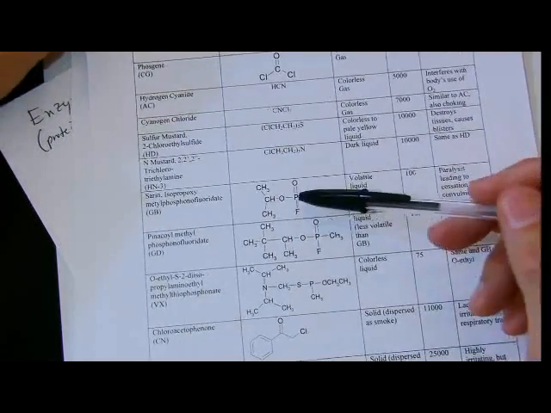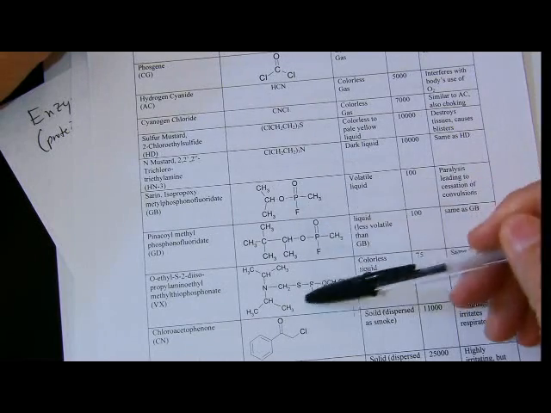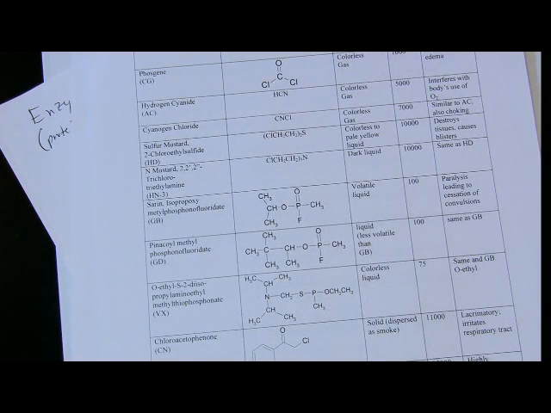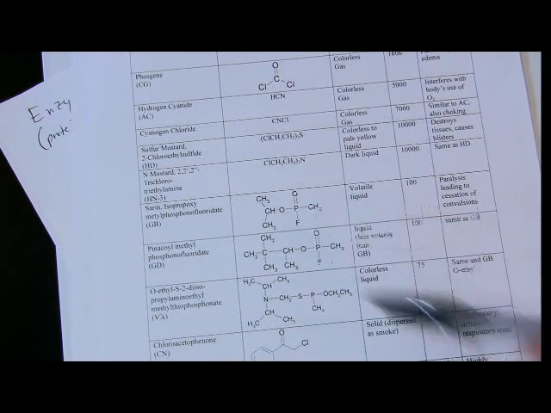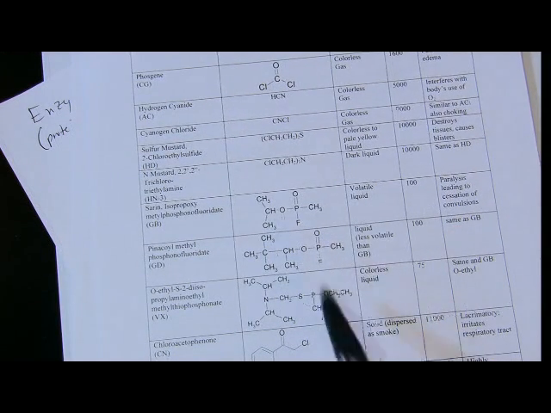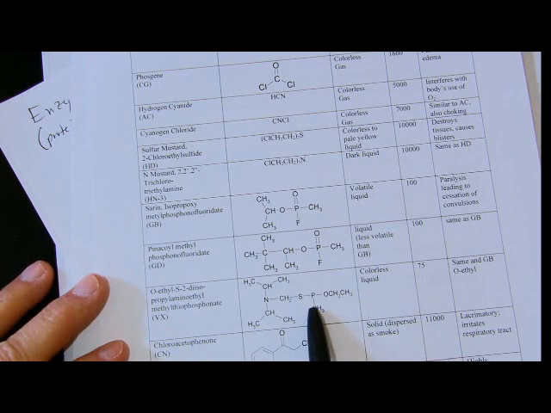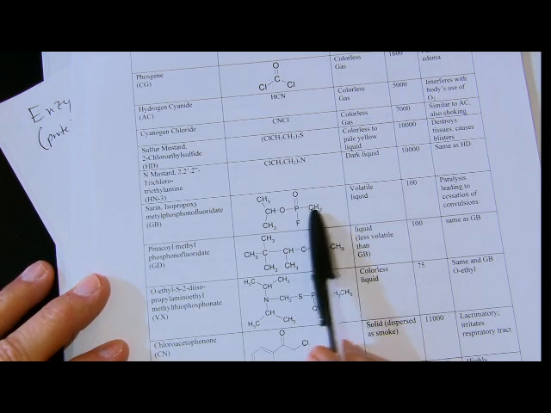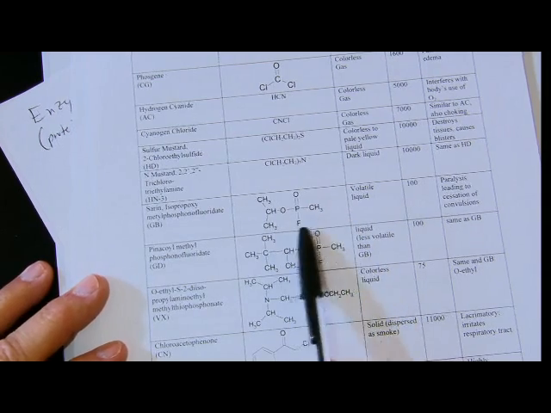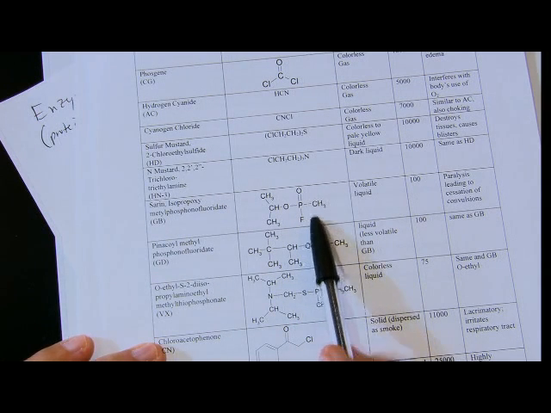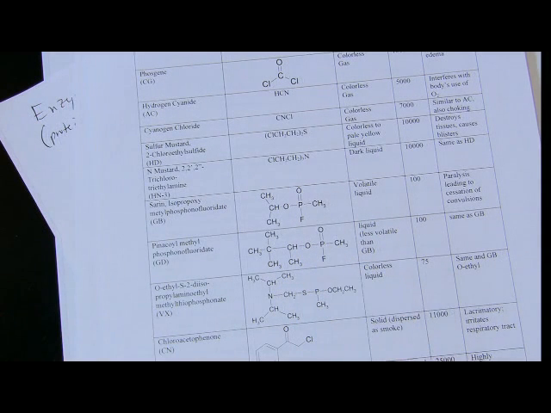Then there's these ones that have phosphorus in them. Right? Those are the nerve agents. That's what's common in nerve agents is a phosphate group, which is replaced with, let's see, there's a fluorine there and a methyl group and organic groups. So these are organophosphate type molecules. So if you see a phosphorus, then it's going to be a nerve agent.